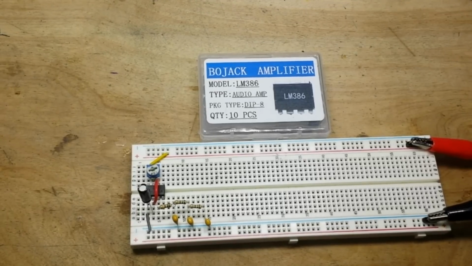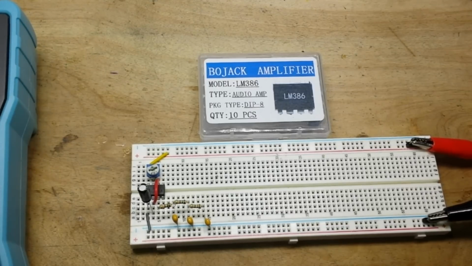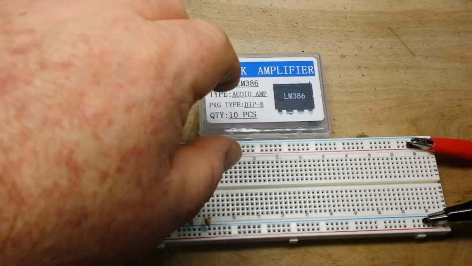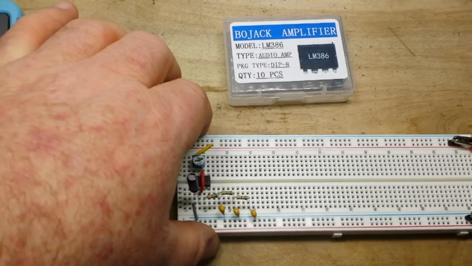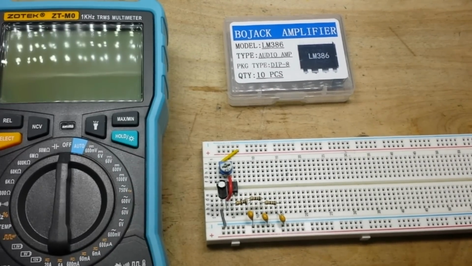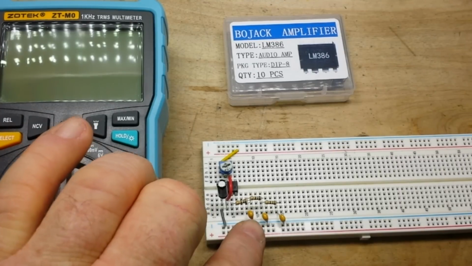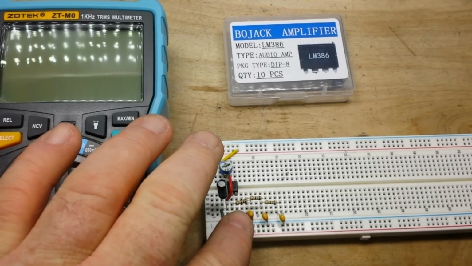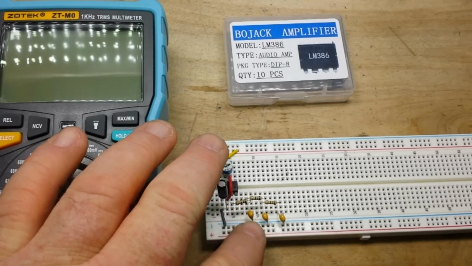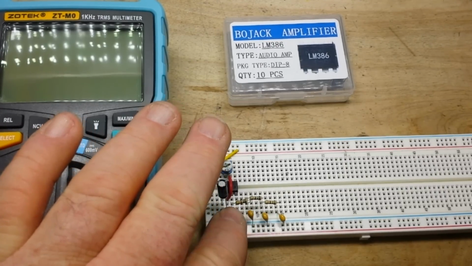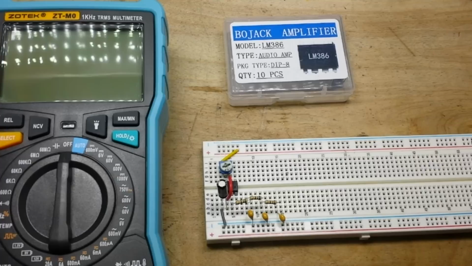The 555 timer, as you know, outputs a square wave. But square waves don't sound good, and frankly, they're not good for speakers. They're not really audio. They're actually digital. But what I've done here is I simply set up a low-pass filter. These are 150 ohm resistors, 1 microfarad capacitors, 3 stages. Should give us an approximation of a sine wave.